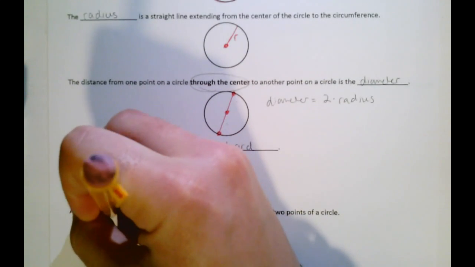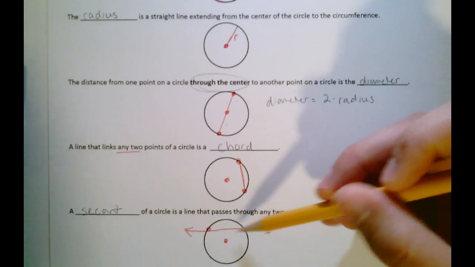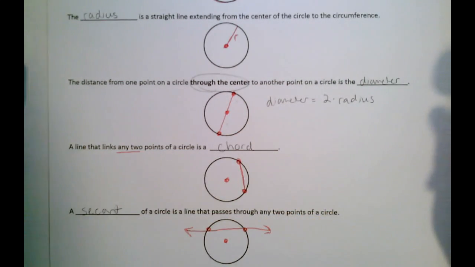And that's going to be called a secant. So the difference between a chord and a secant is that it's a line instead of a line segment that ends at each endpoint. Okay? A couple more definitions.